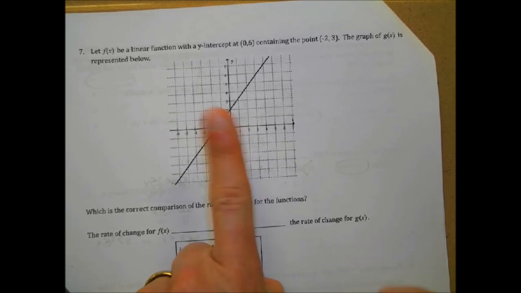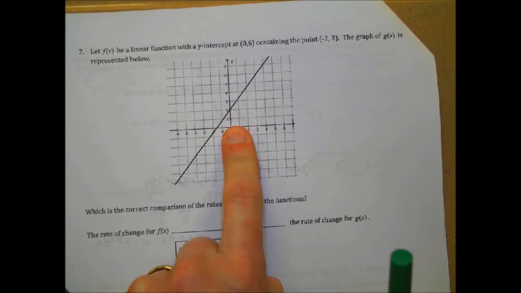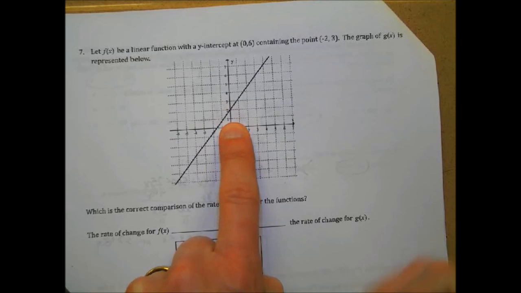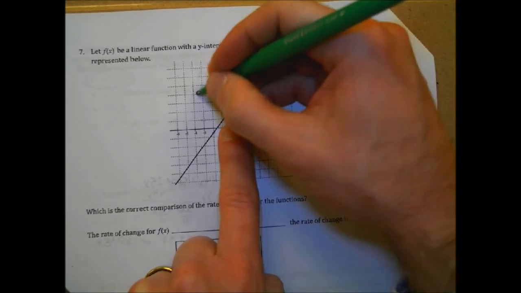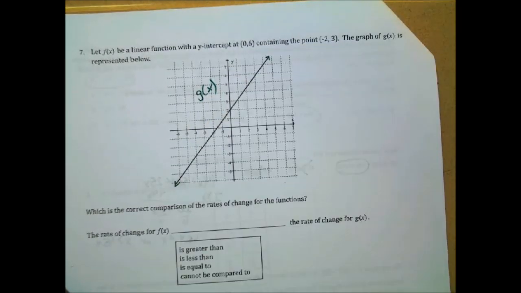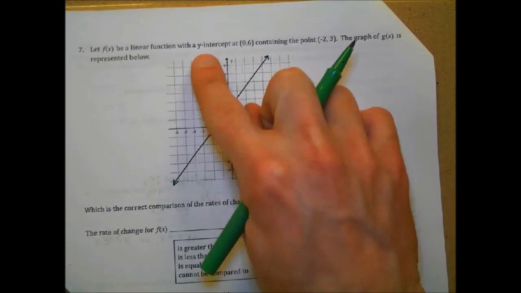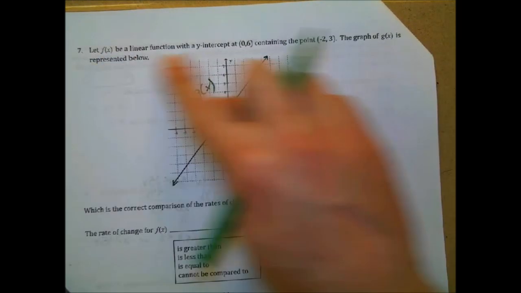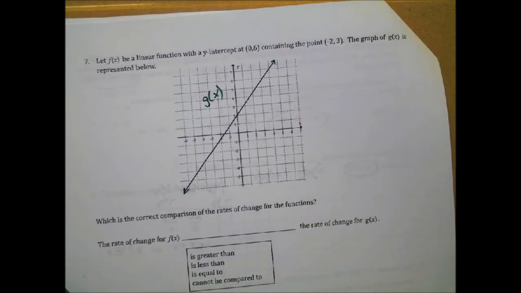Is this the graph of f? It is the graph of what function? G. In fact, if you want to help yourself out, maybe just write g of x there. I'm going to put little arrows there too, just so it does keep going. But anyway, we'll just say that's g of x. F of x is this other function. So there are 2 different functions we're talking about here.